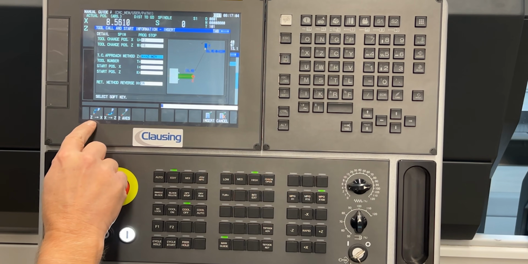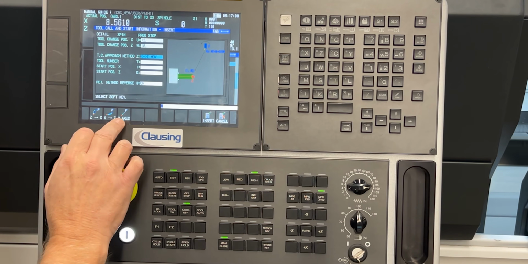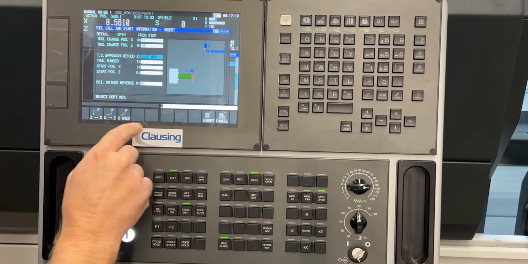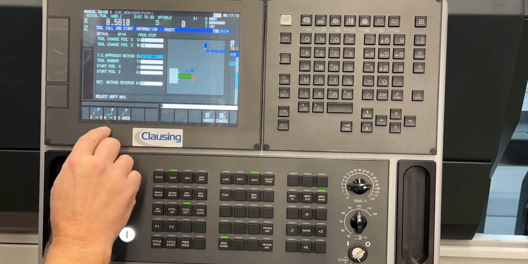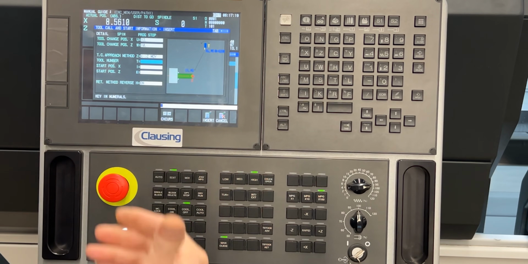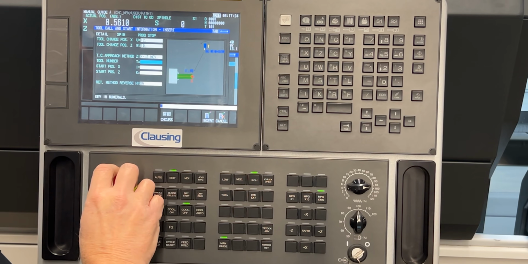So I have the selection of Z then X, or X then Z, or a 2-axis move. So depending on what I want to get around, I will make a selection off of that. So let's select X then Z. So it's going to come out to the X location of 12 and then Z of 10 inches.